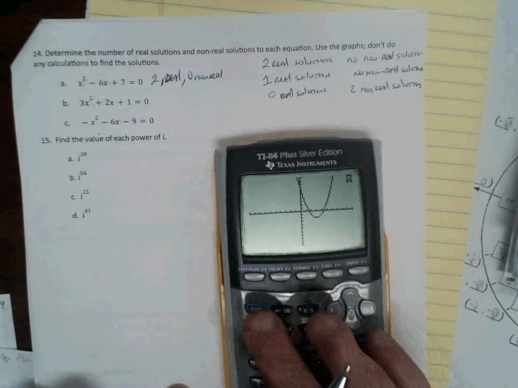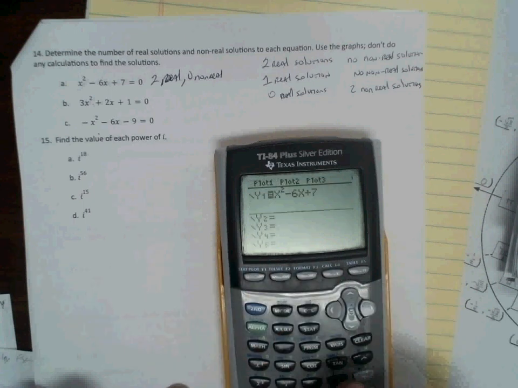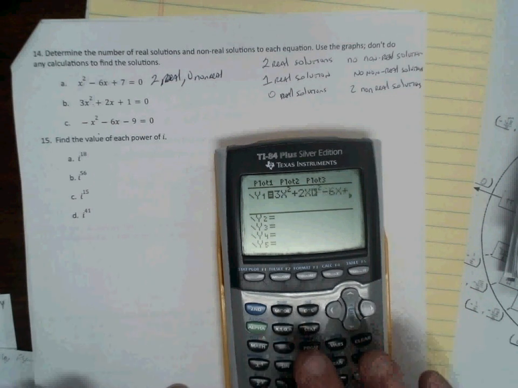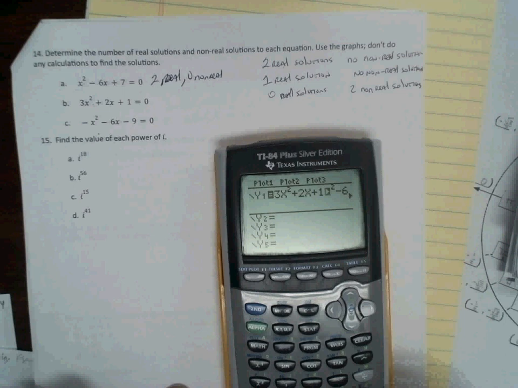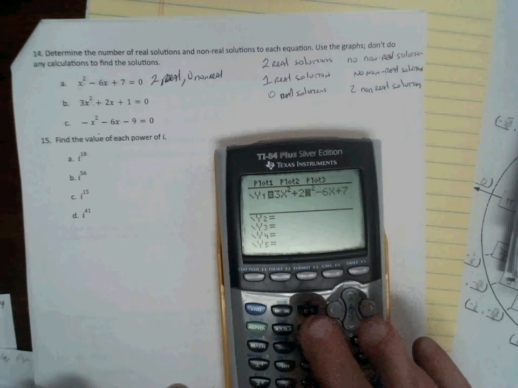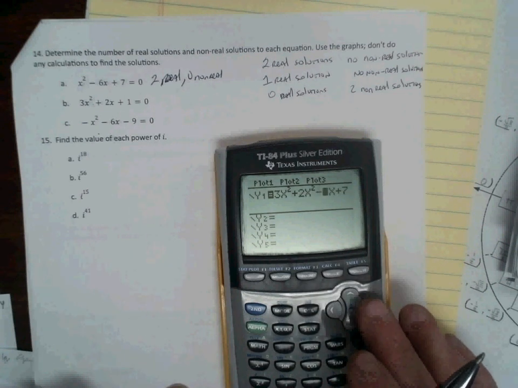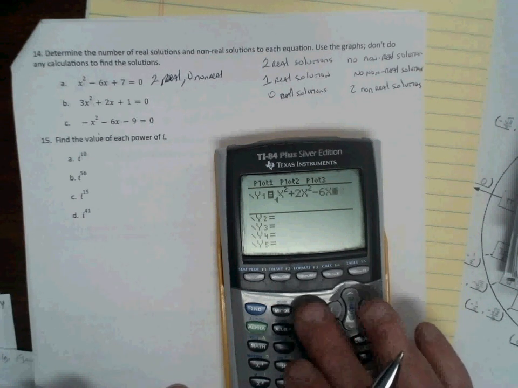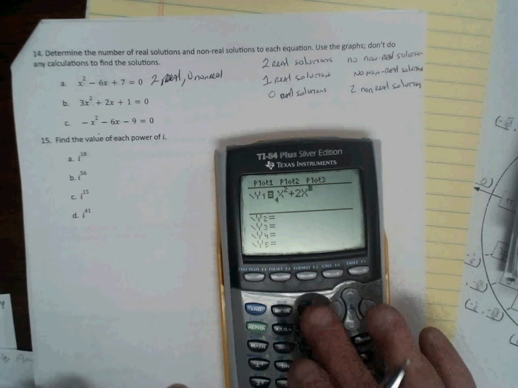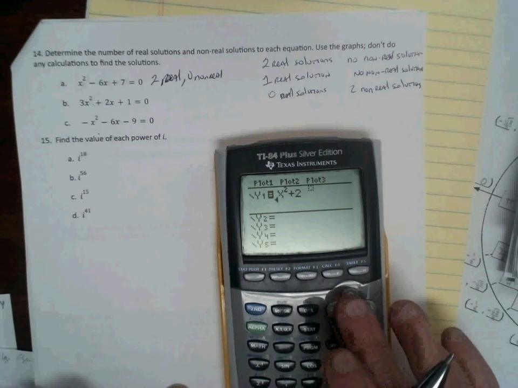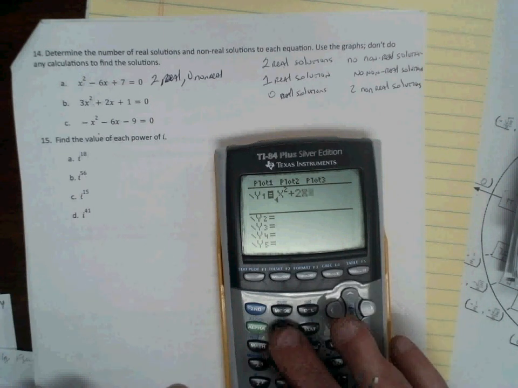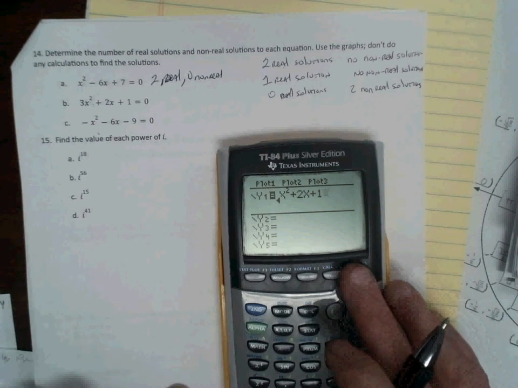Now we're going to graph the other one. We're going to do 3x squared plus 2x plus 1. I'm going to delete all that other stuff. Plus 2x, plus 1.